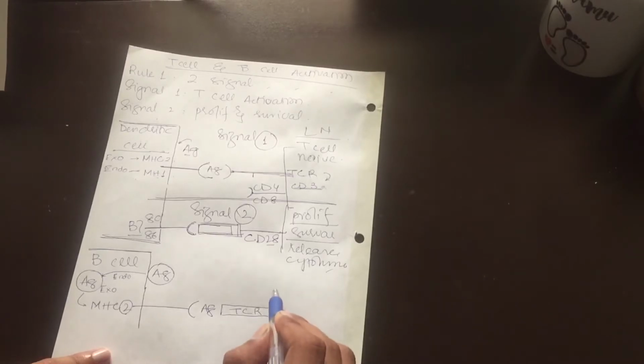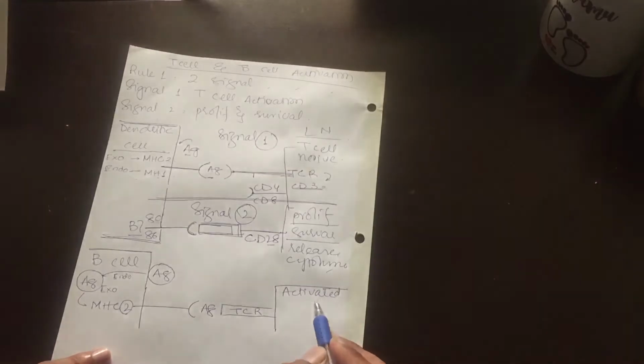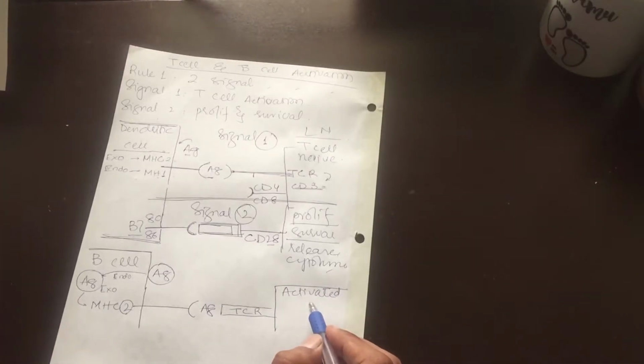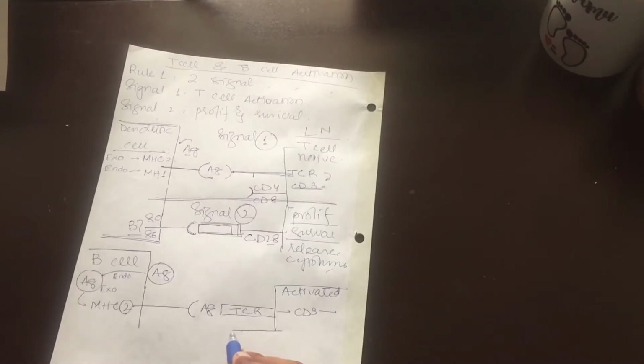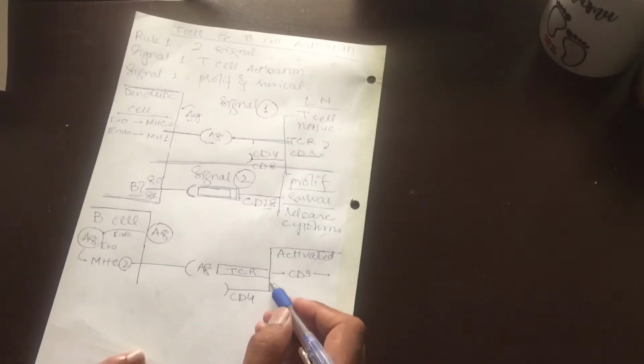This again activates the TCR of the T cell, which is actually the activated T cell. The TCR recognizes and releases CD3, which gives the CD4 surface protein.